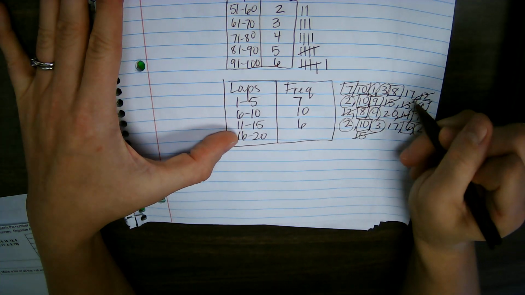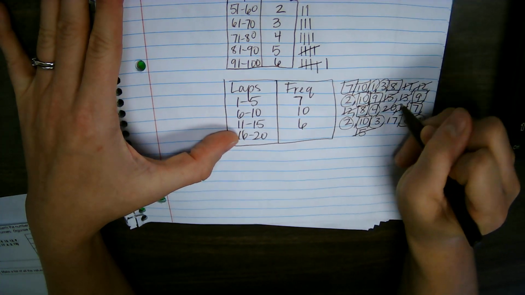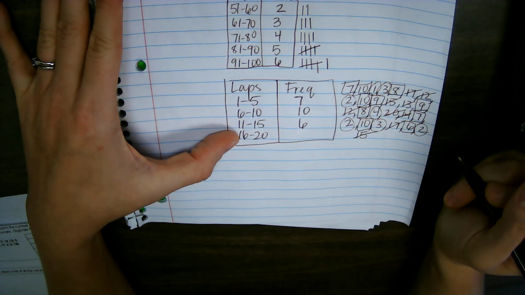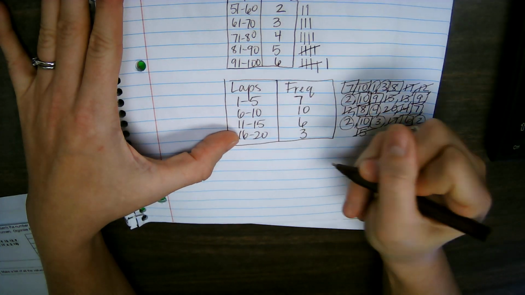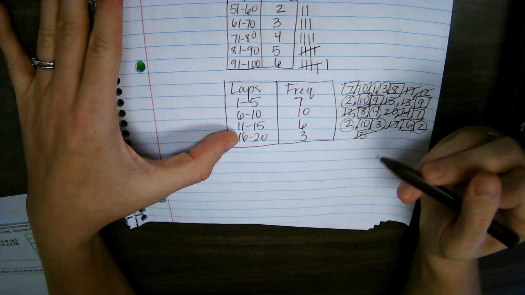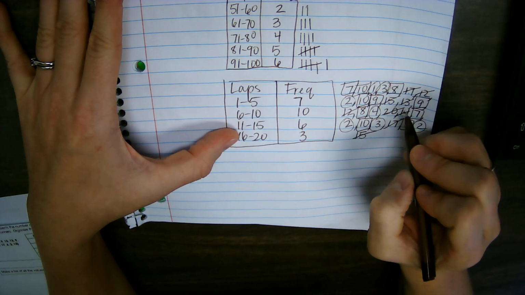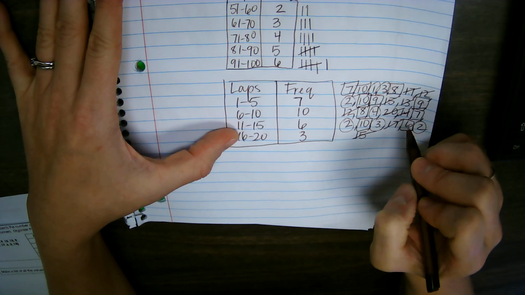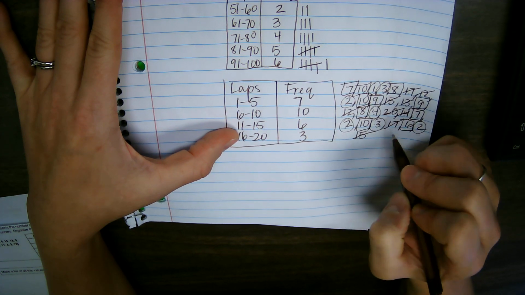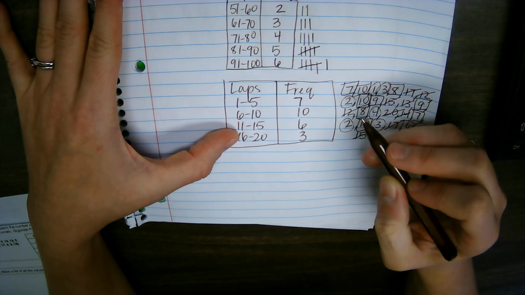And then 16 through 20. 1, 2, 3 times. Did I get them all accounted for? So I had a total of 26 numbers. 1, 2, 3, 4, 5, 6, 7, 8, 9, 10, 11, 12, 13, 14, 15, 16, 17, 18, 19, 20, 21, 22, 23, 24, 25, 26.